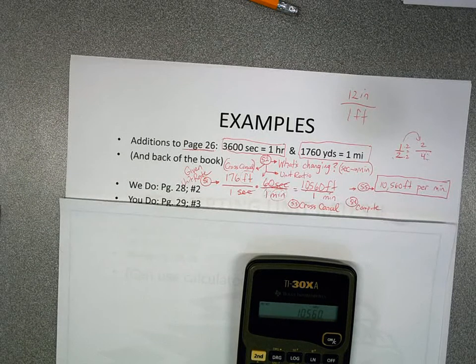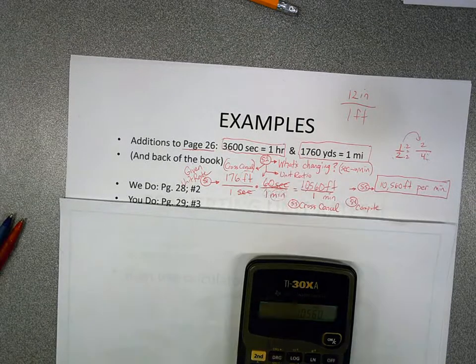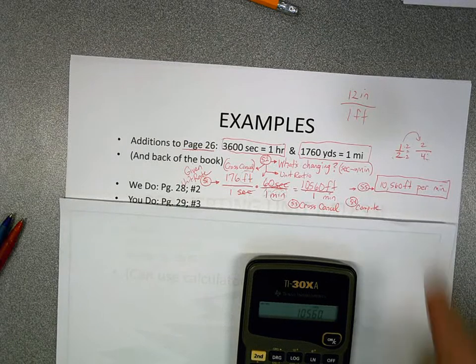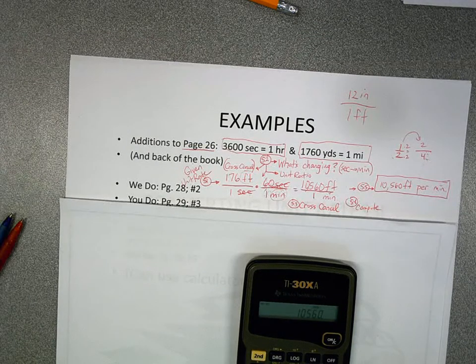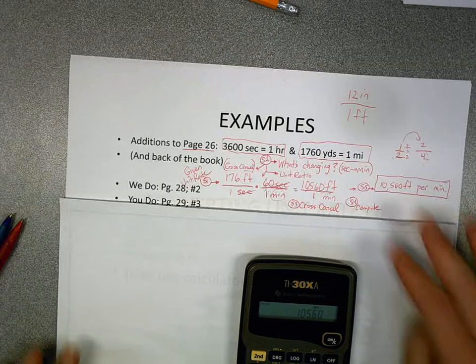Okay, listen, just a quick overview without going into detail. Here's what you're doing. You're writing the unit rate. You find a unit ratio that you can cross-cancel with, and then you just multiply, and you're going to have your answer. Now, of course, it's not that easy because you have to make sure you're doing all these little things, right? But that is the overall general idea of what we're doing to be able to get our answer.